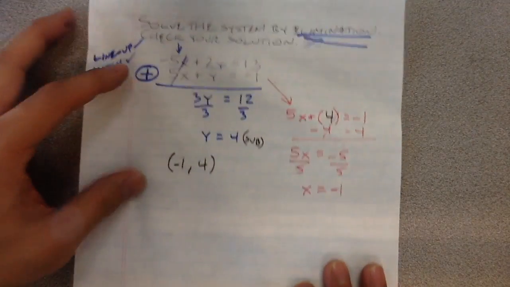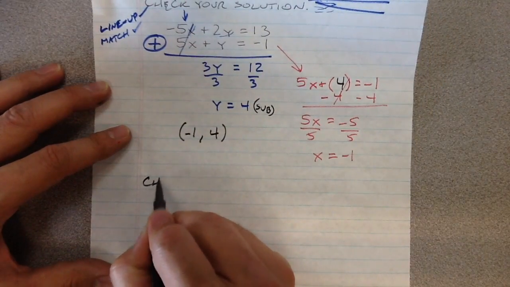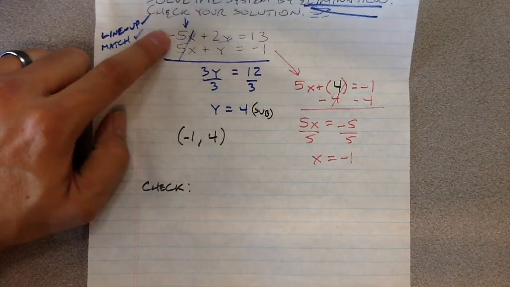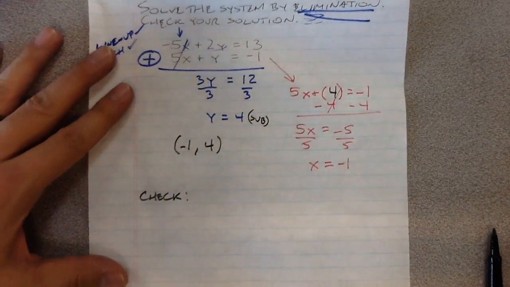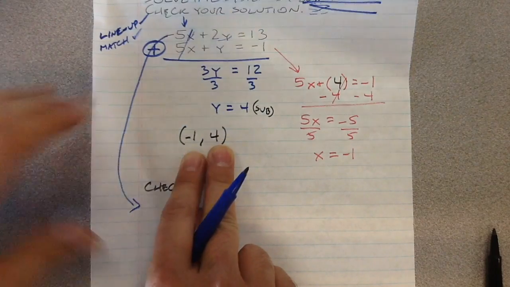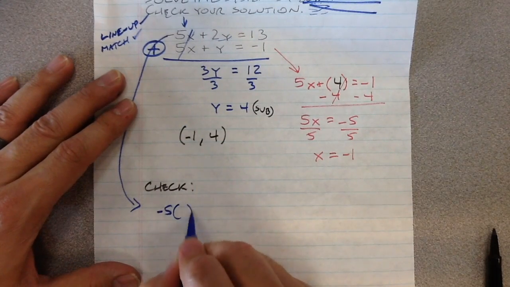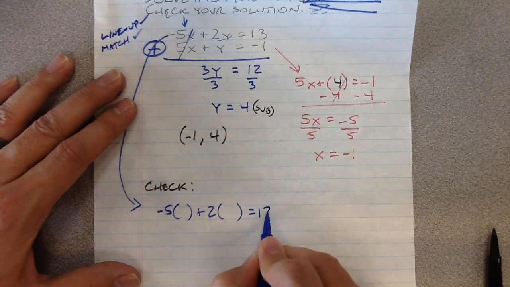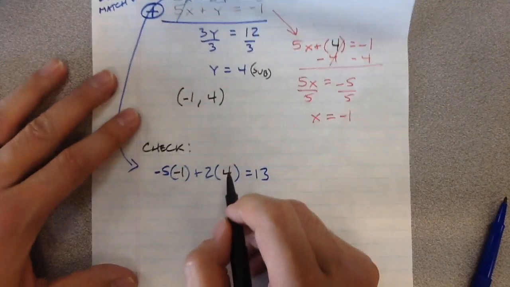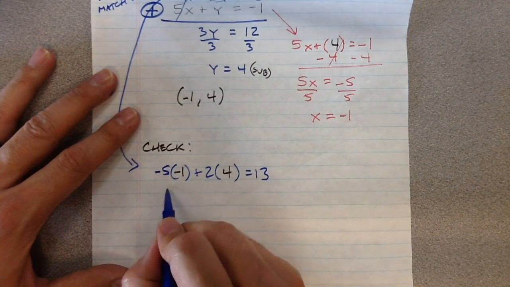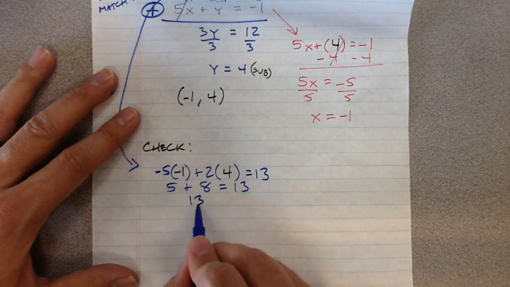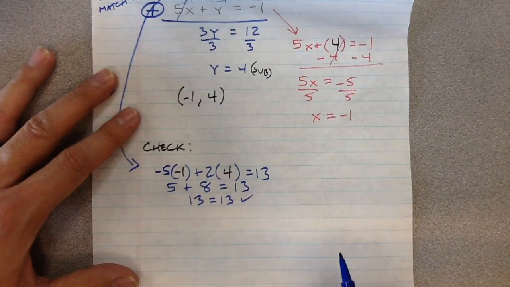All right, so to double check, make sure we did it right, we check our answers. This is no different from the other stuff. You take both equations one by one. I'm going to take the top one, put it in blue, and we just plug in our numbers and see if they work. So -5x plus 2y equals 13. X is -1, y is 4, plug them in. -5 times -1 is +5, 2 times 4 is 8, and 5 plus 8 does equal 13. So it works for the one in blue.